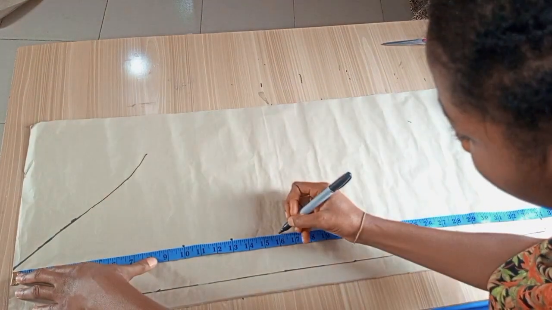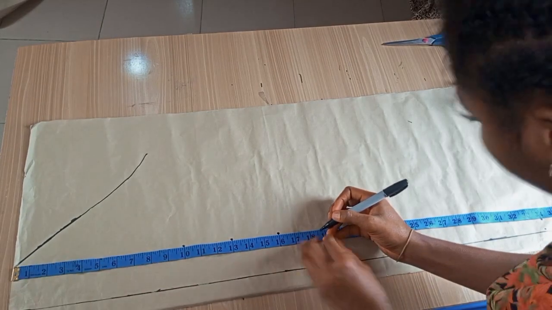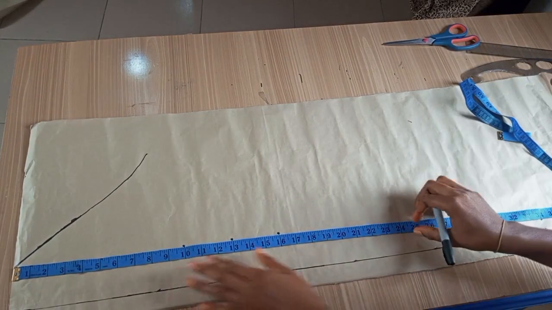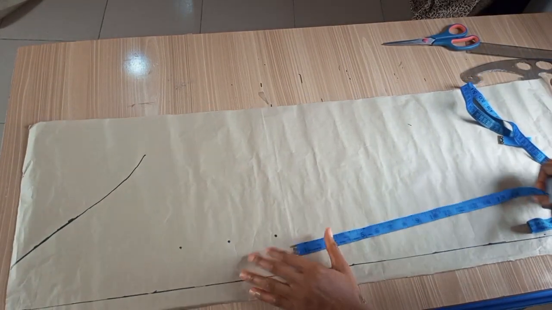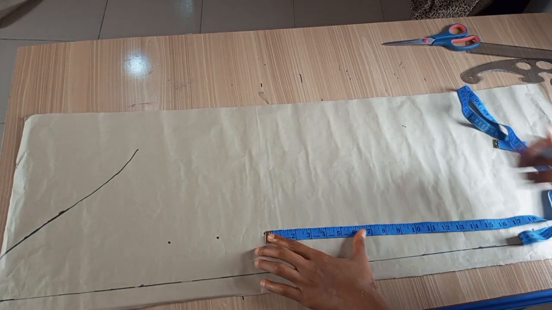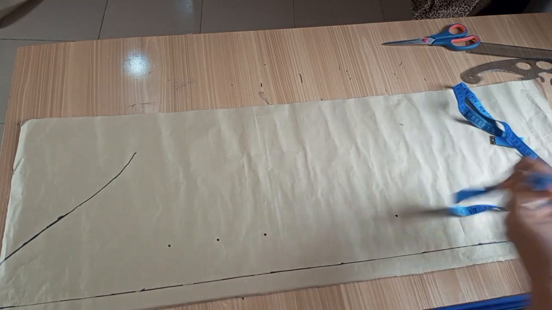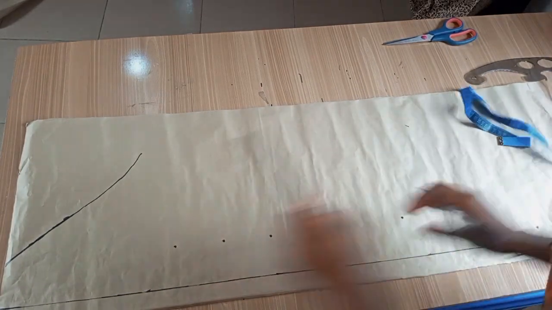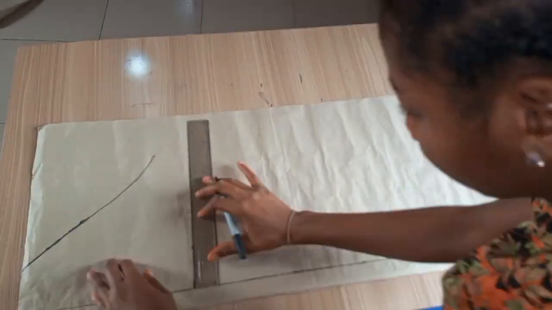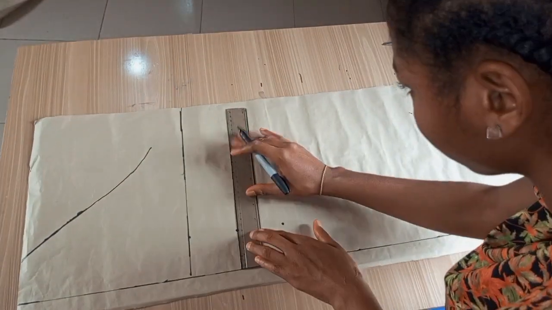After tracing the armhole, I'm going to take the front pattern, and then I'll go ahead and impute the necessary measurements: my bust point, my under bust, my hip, the length. From the waistline, I'll come down to mark my hip point, which is 9, and then I'll rule the line across, just the way we did on the front pattern, okay?